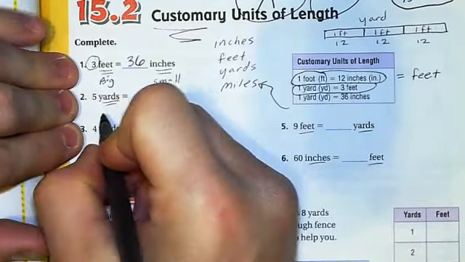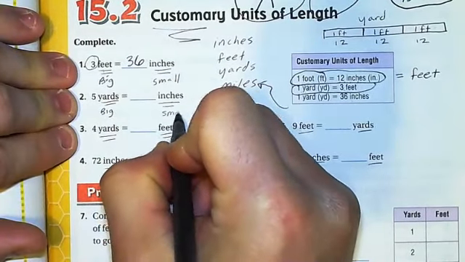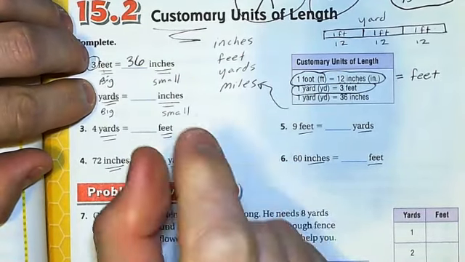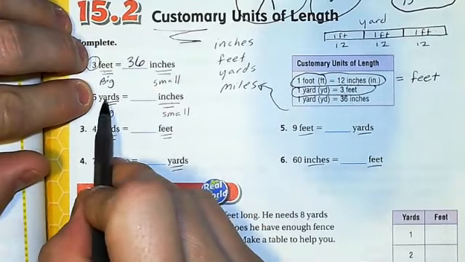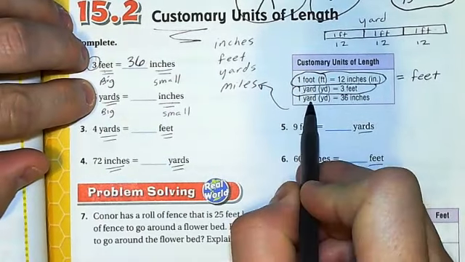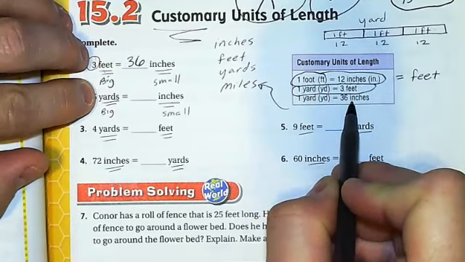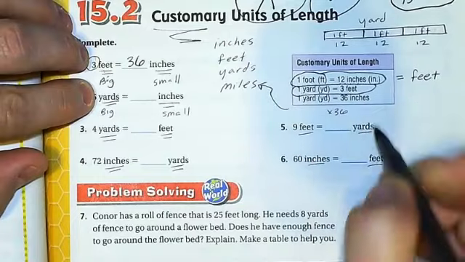Well, yards are the biggest one I have. So this is big to small. So I'm going from a big unit to the smaller size units. Okay, so inches are smaller. And if you look over here, I'm looking for something that goes yard to inch. Yard to inch is 36. So one of these things is 36. So I know that I've got a times 36 rule here.